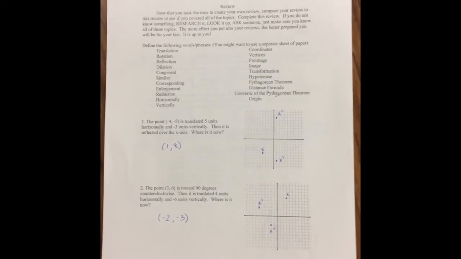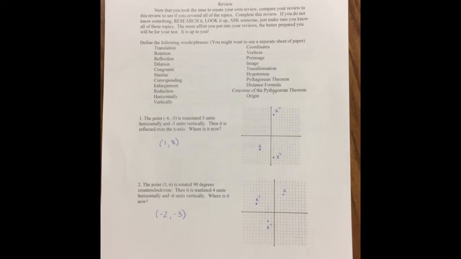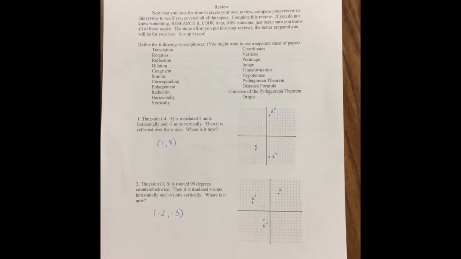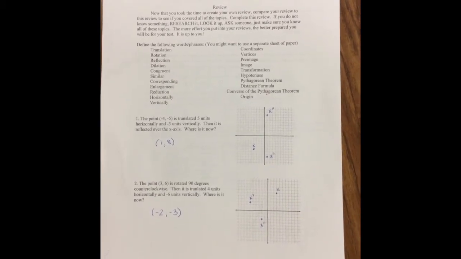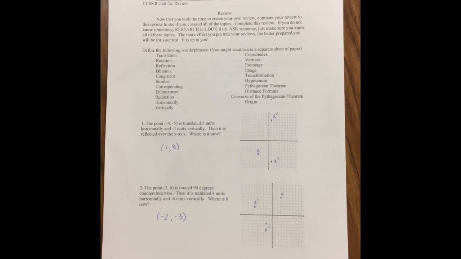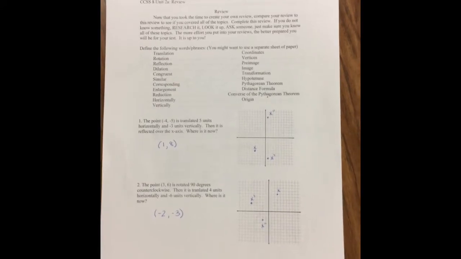Number 2, the point 3, 6 is rotated 90 degrees counterclockwise. It ends up there at -6, 3. Then it is translated 4 units horizontally to end up at -2, and -6 units vertically to end up at -3. The answer here would be -2.